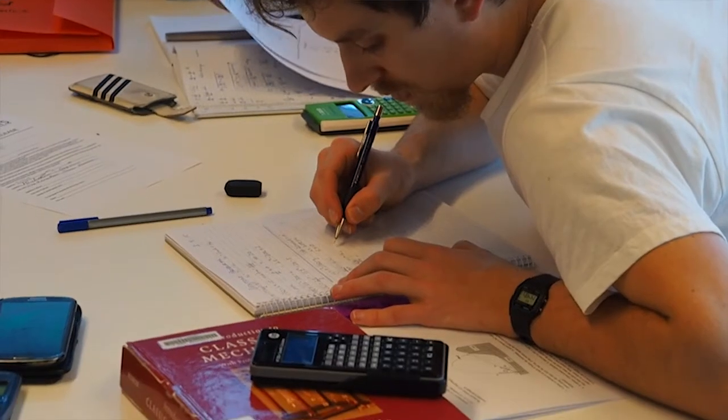I like to use lists. Glossaries of terms and relevant equations are what help me. Sometimes I include an example of how they are applied.